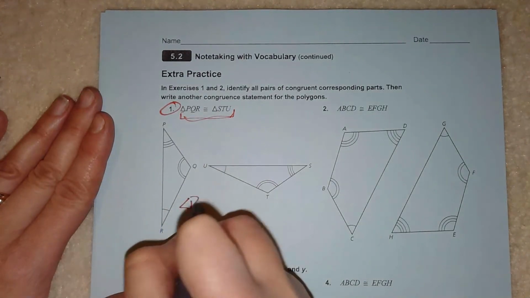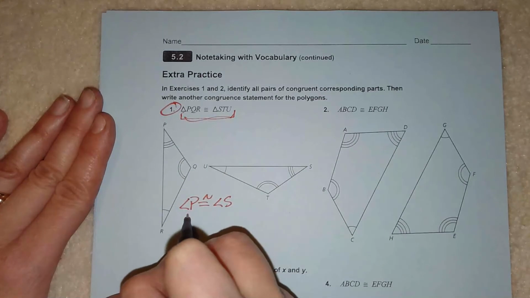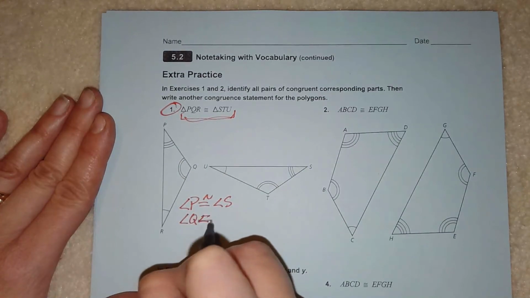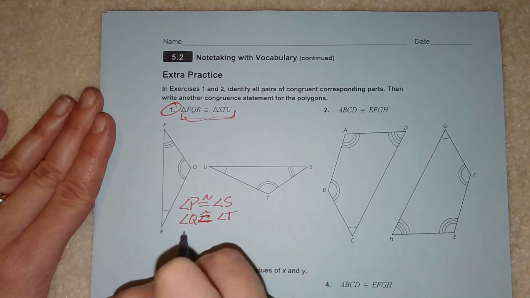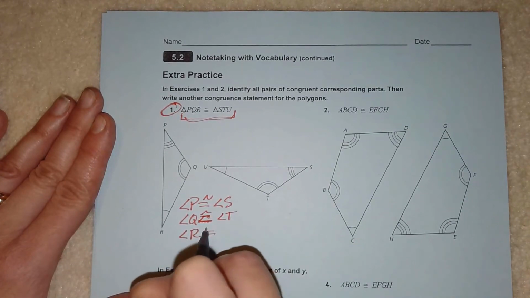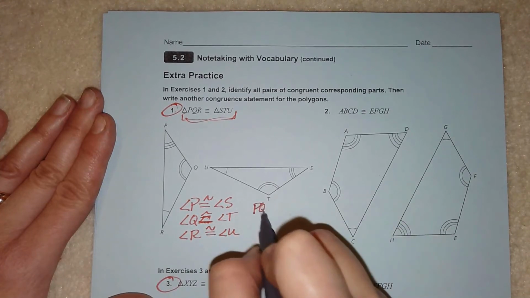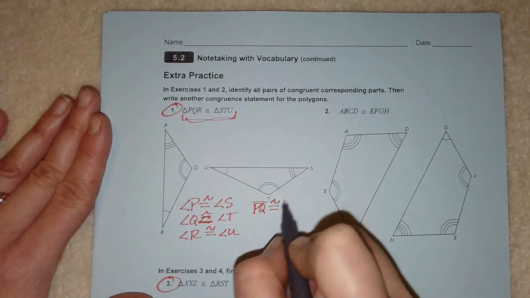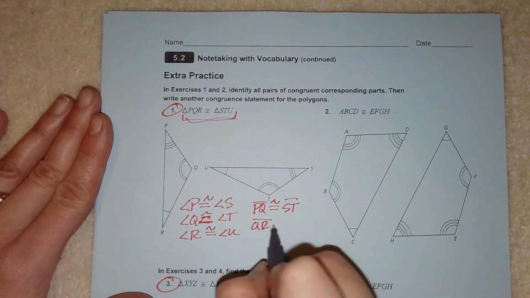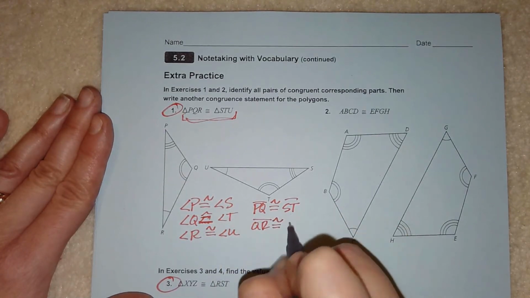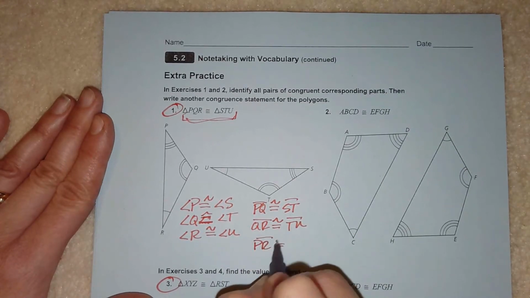So I'm going to say angle P is congruent to angle S, just because they're in the same order. Angle Q is congruent to angle T, and angle R is congruent to angle U. And then I'm going to say side PQ is congruent to side ST, and segment QR is congruent to TU, and then PR is congruent to SU.